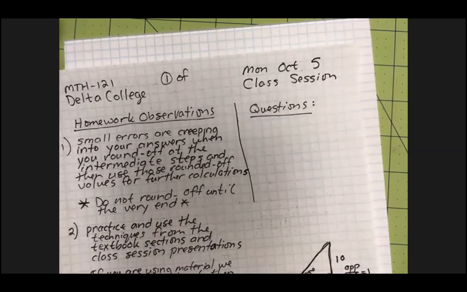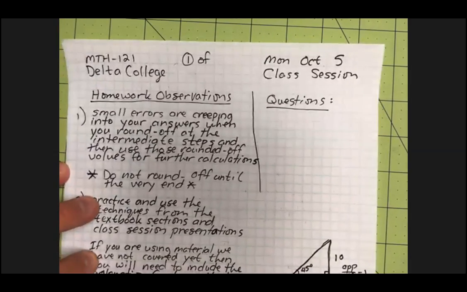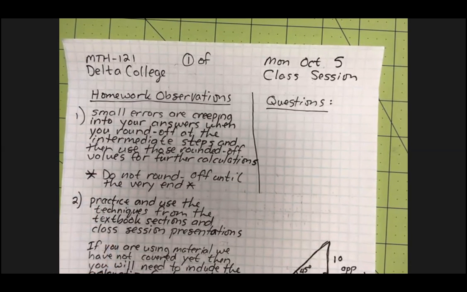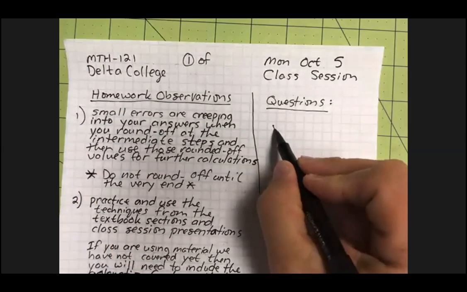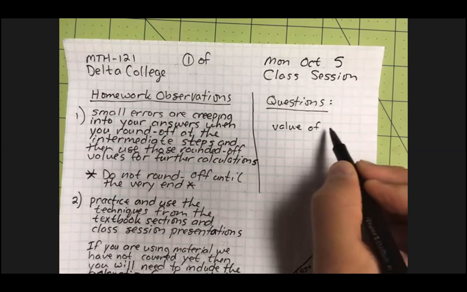We just talked last time about arc length and area of a sector of a circle. And I'm going to show you one more example of that today. In particular, the value of measuring things in radians.